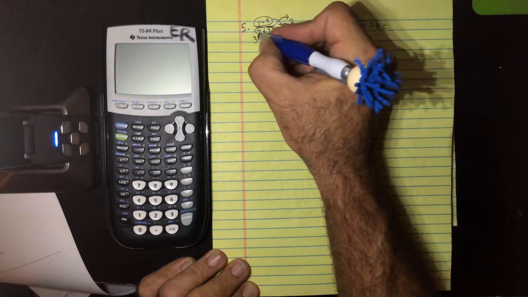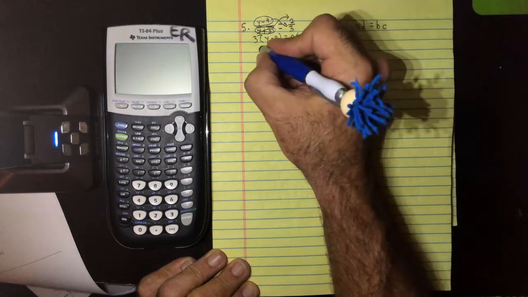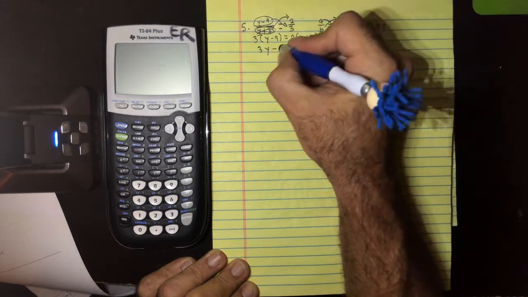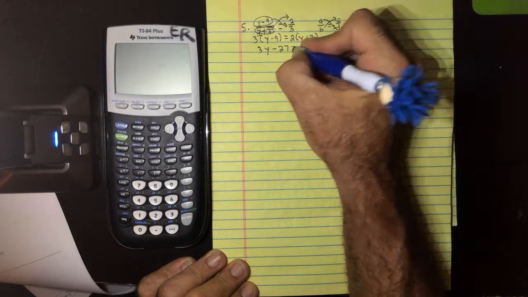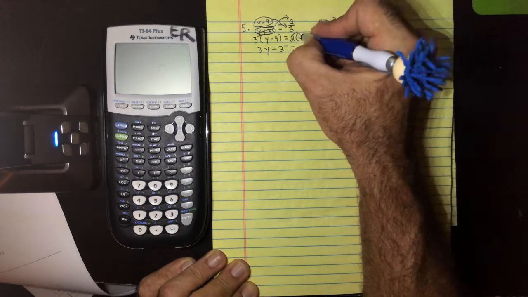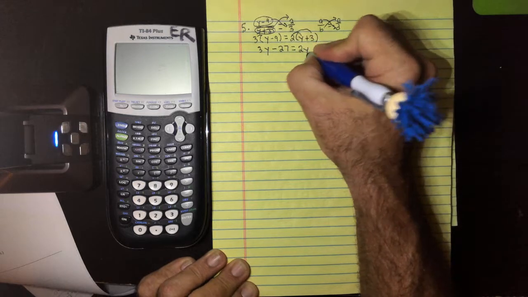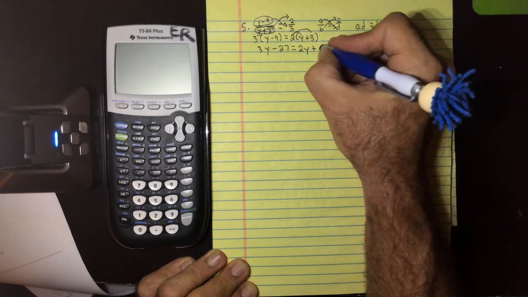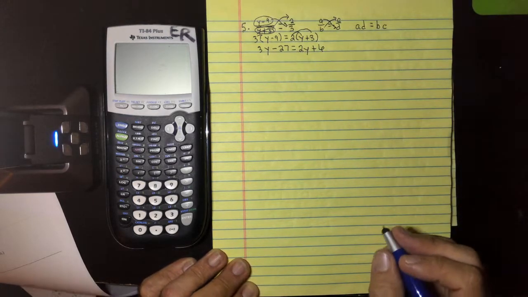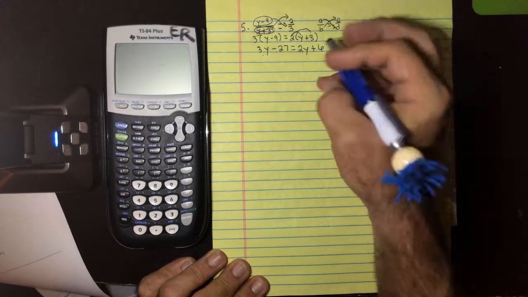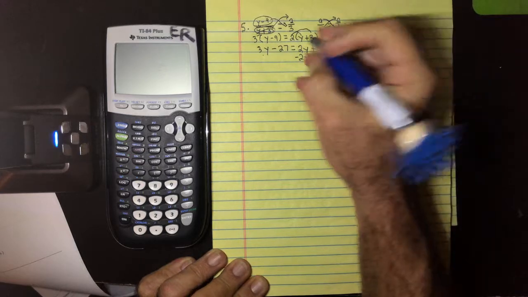Alright, so now watch this. To get rid of the parentheses, you would distribute the 3. So you get 3 times y is 3y minus 3 times 9 is 27. That's going to equal the right side where we distribute the 2 through the parentheses. 2 times y is 2y plus 2 times 3 is 6. Now, to solve this for the y, since this y is smaller than that 3y, I'm going to subtract 2y from both sides.